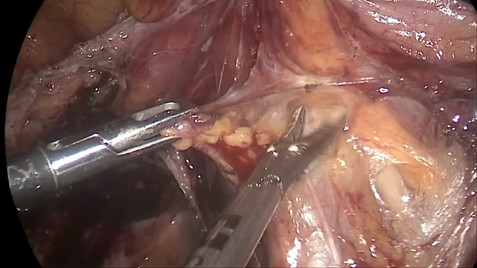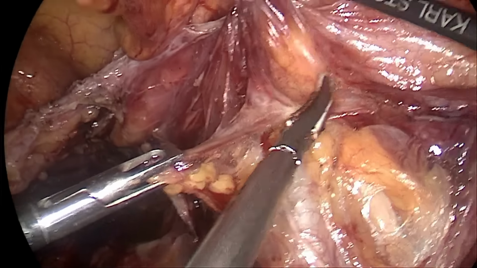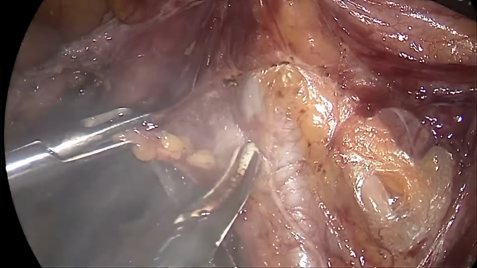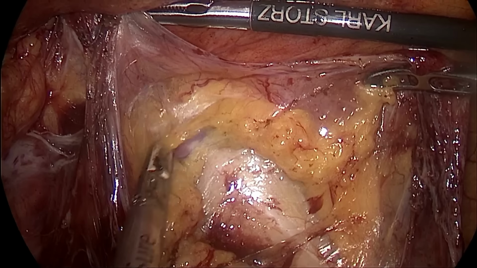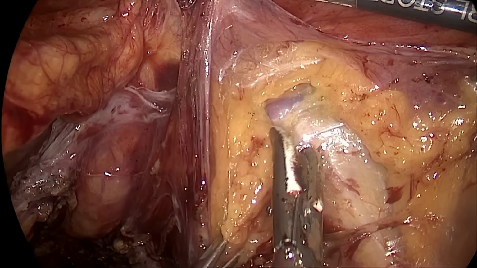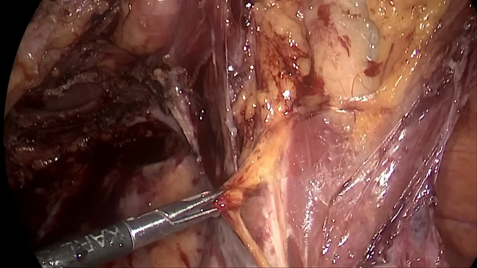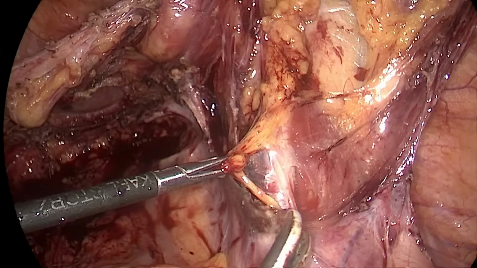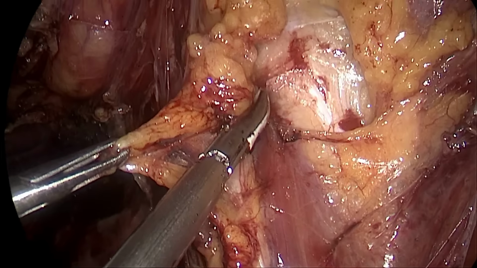So I'm trying to skeletonize the external iliac artery here. That's our deep circumflex iliac vein. That's the limit of pelvic lymph node dissection.